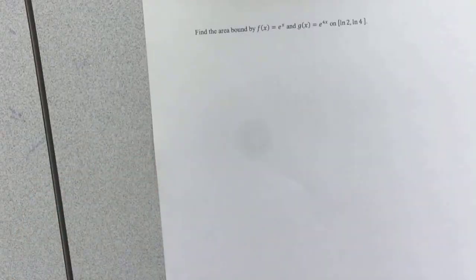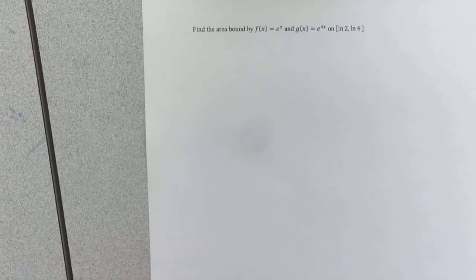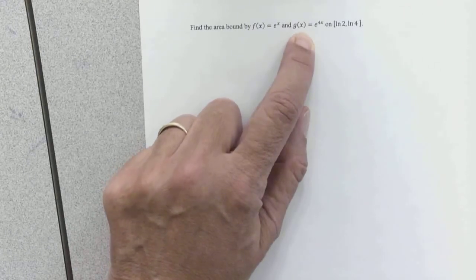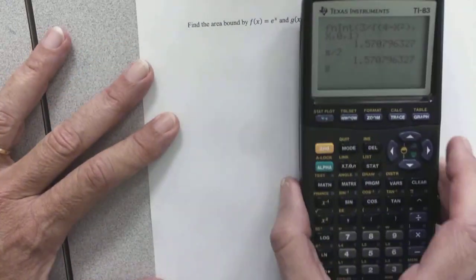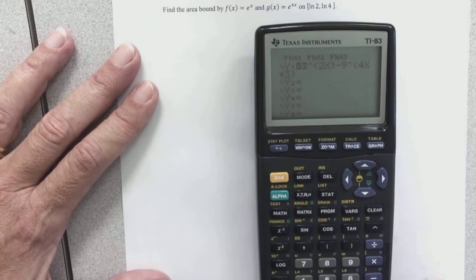Find the area bound by f of x equal e to the x and g of x equal e to the 4x on the interval from natural log of 2 to natural log of 4. And like I said, you need the graphs. Do not try to do these without pictures, because just because I labeled this f and this g, I'm not guaranteeing that f is on the top. So you need the pictures. You can do anything you want to get the pictures. We're just going to do a graph here.